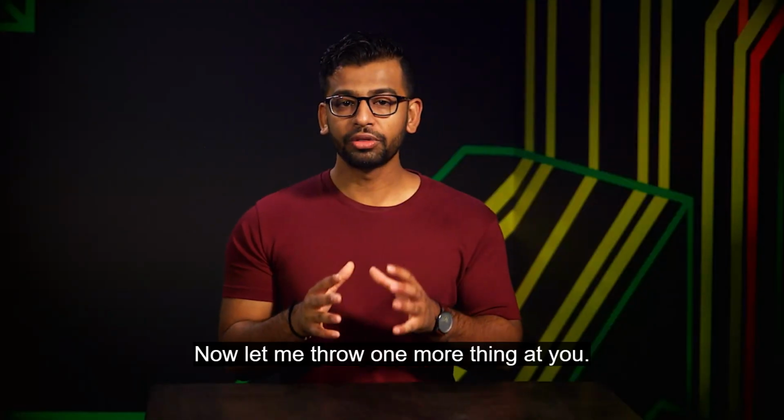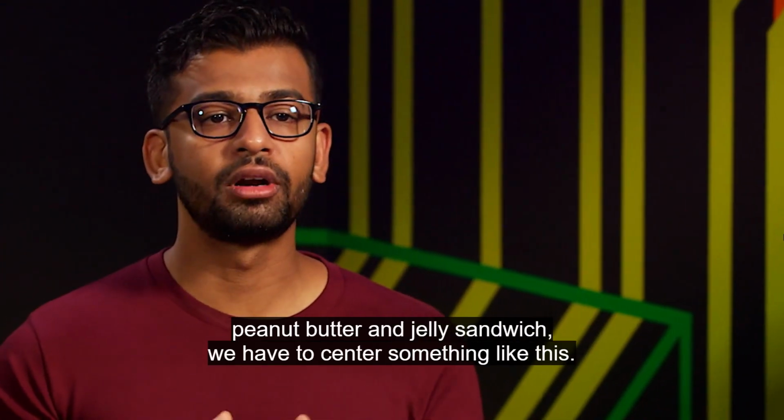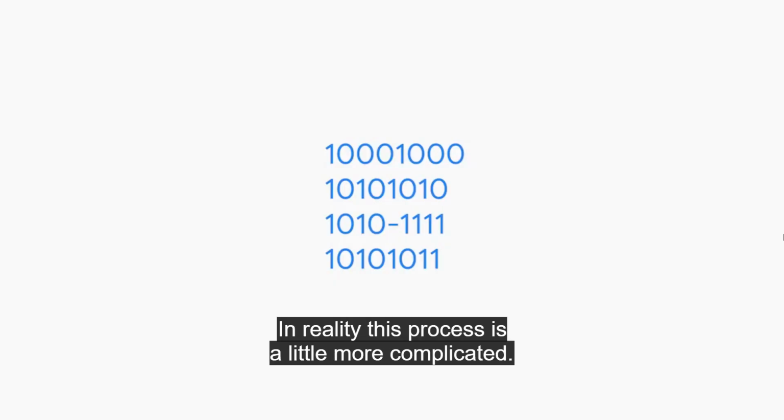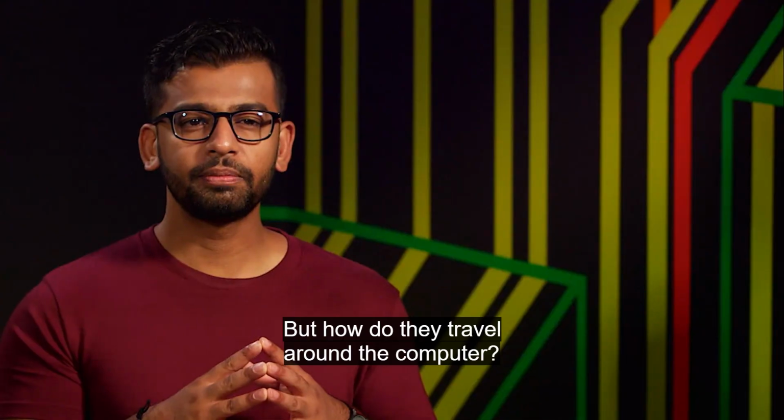Now, let me throw one more thing at you. Our chef can only communicate with us in ones and zeros. So instead of sending something readable like the recipe for a peanut butter and jelly sandwich, we have to send her something like this. In reality, this process is a little more complicated. Our CPU is constantly taking instructions and executing them. These instructions are written in binary, but how do they travel around the computer?